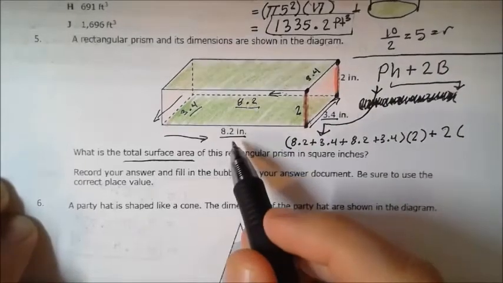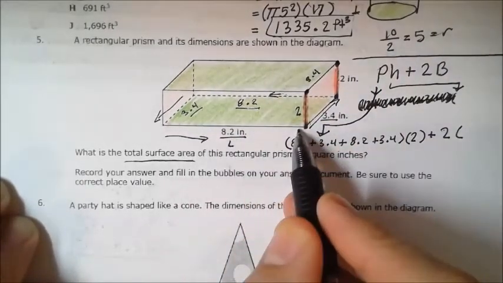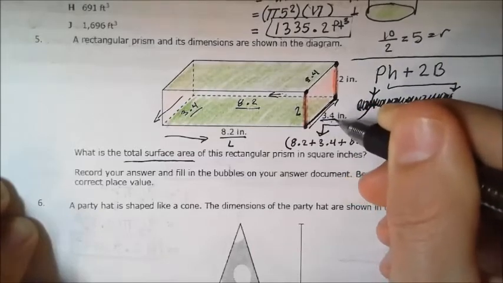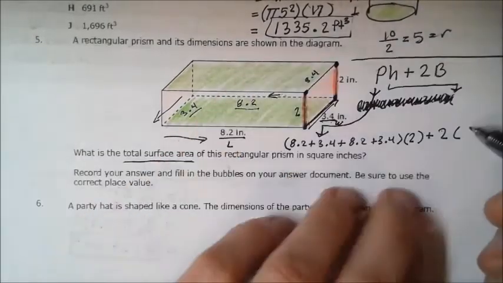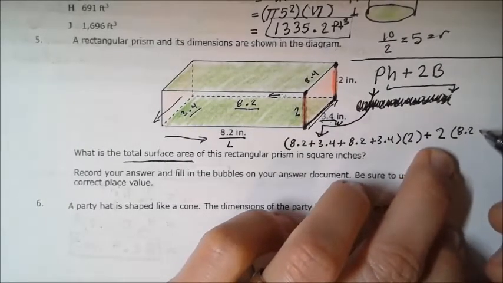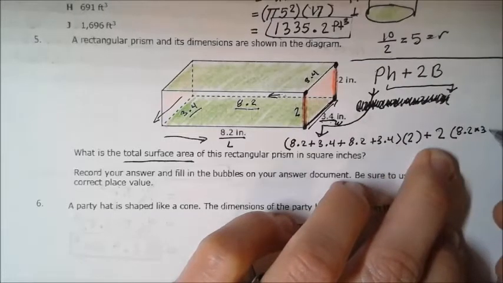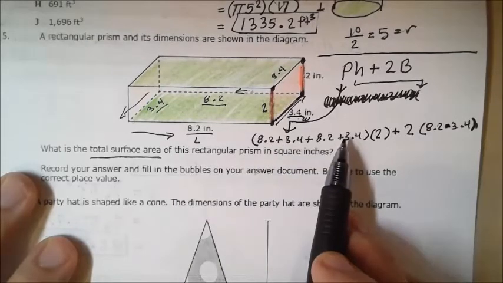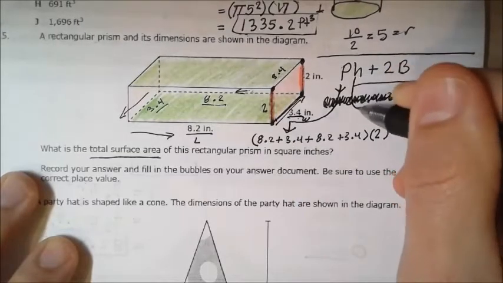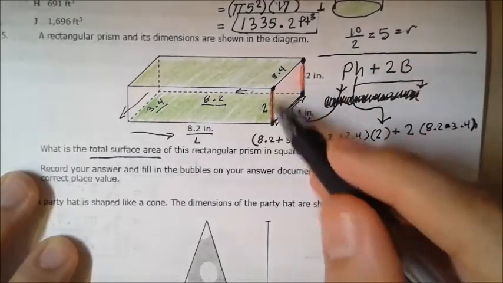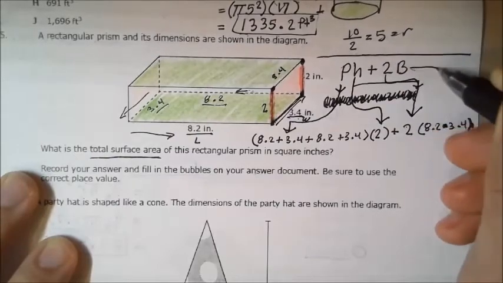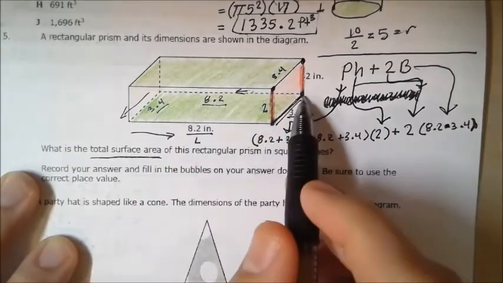The area of the base we would get by multiplying our length, the long side of the rectangle on our base, and then the short side, which is our width. So I'm going to have 8.2 times 3.4. I could just put a point there so you see that's multiplication. Now that I got that all set up, I have my perimeter, which is 8.2 plus 3.4 plus 8.2 plus 3.4. That's my P, times my H, which is 2, the distance between my 2 bases. And then I have my 2, which comes down right here, and then my big B, which is the area of the base, this bottom rectangle.